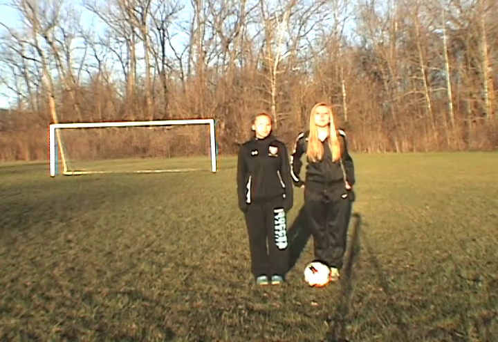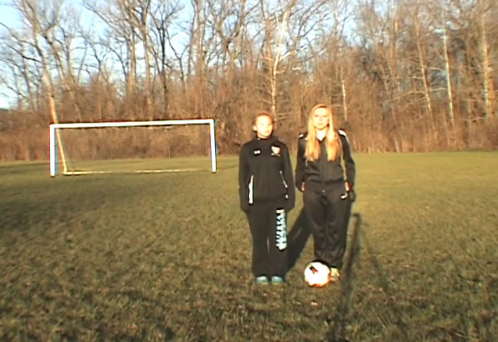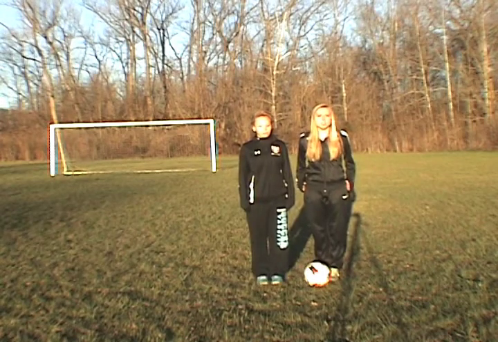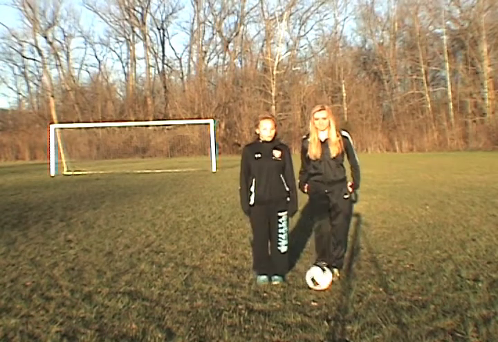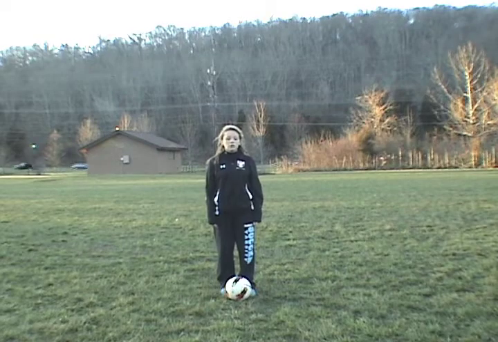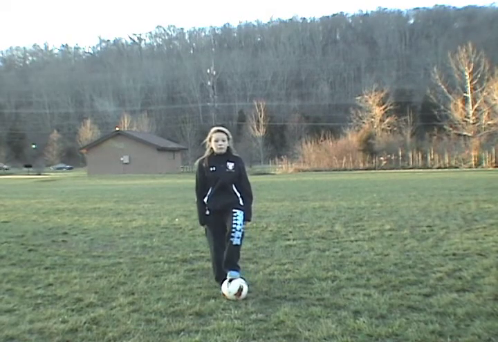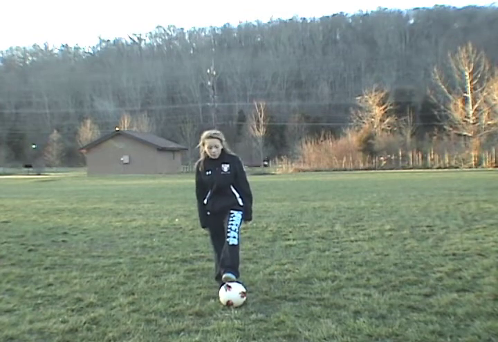Okay, so today we're going to be talking about the best way to score a goal in soccer based on the motion of kicking a ball. In order to score a goal, you must first understand the motion that goes into kicking the ball.